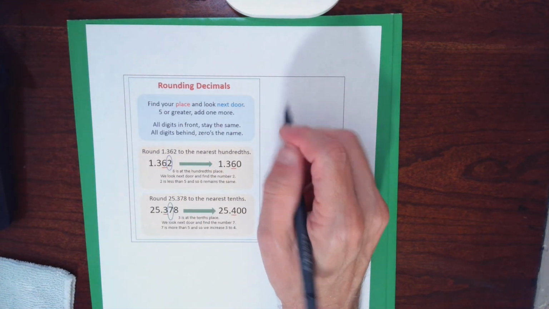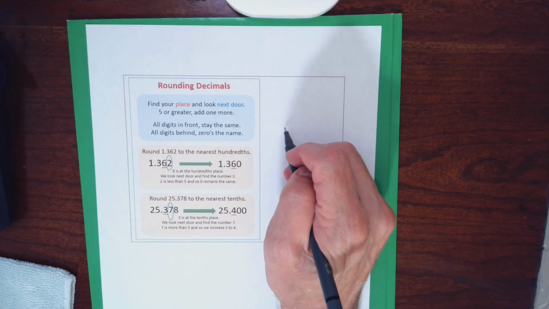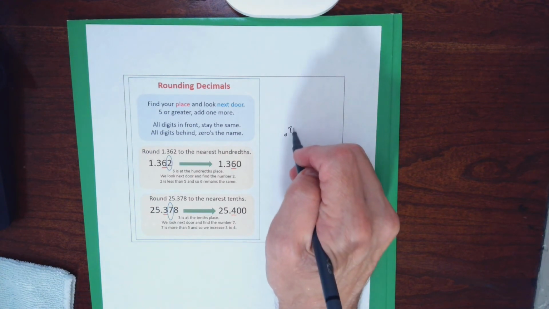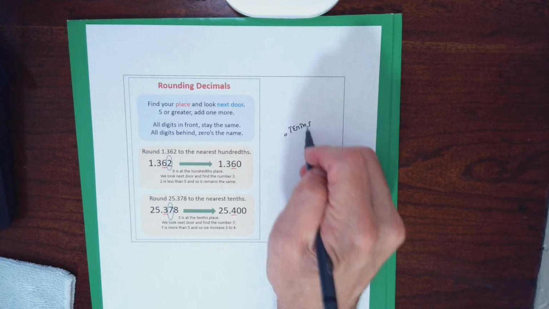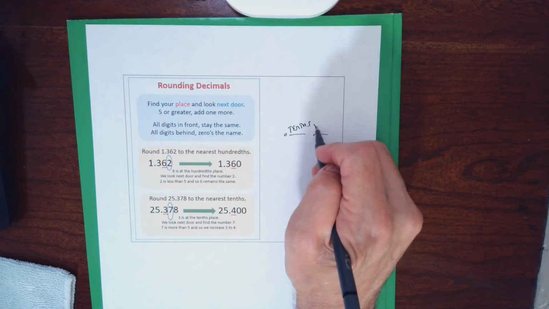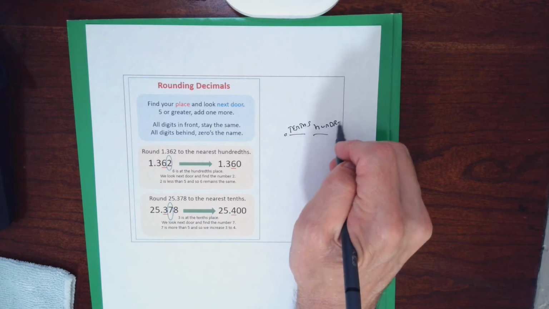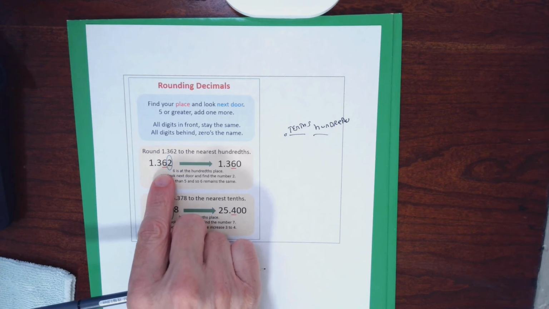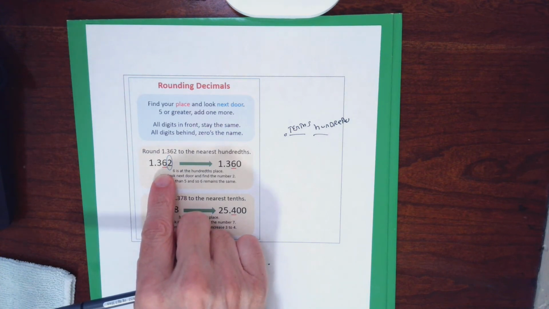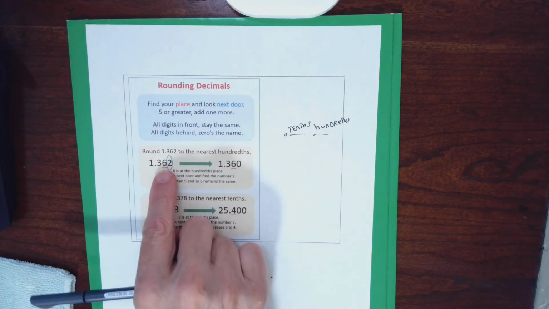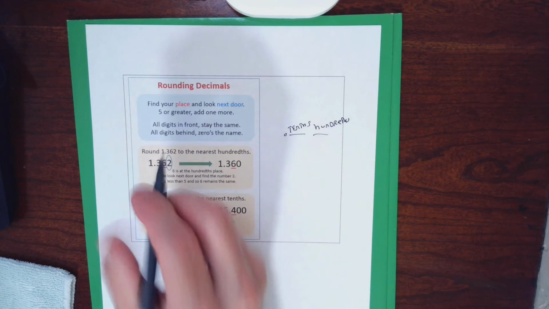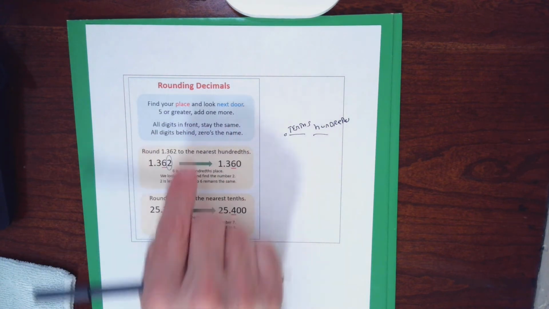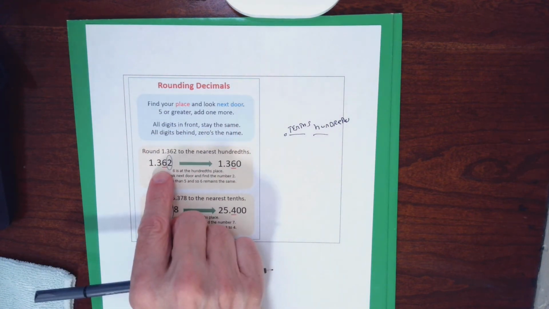It says round 1.362 to the hundredths position. So again, there's tenths and then hundredths. So when I'm rounding 1.362 to the hundredths position, this number in the hundredths position, it's either going to remain a 6 or it's going to round up. So to find your place, I found my place, which is the hundredths position. It's nicely underlined here. I look next door. If the number next to it's 5 or greater, I add 1 more. If it's not, I'm going to leave it the same.